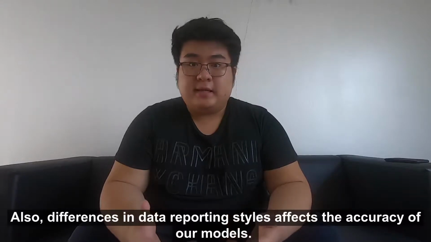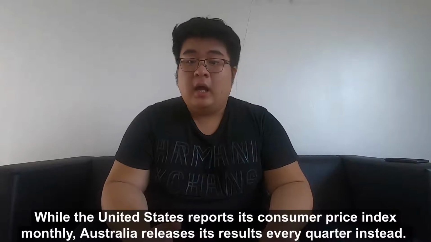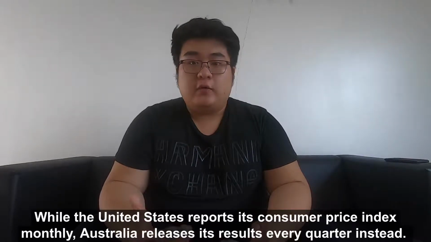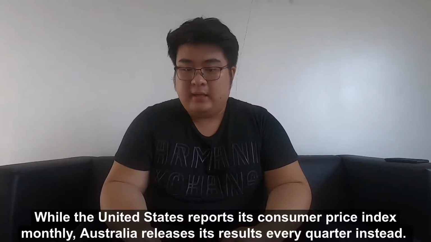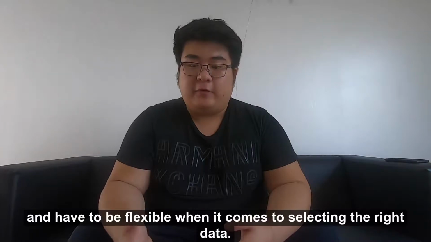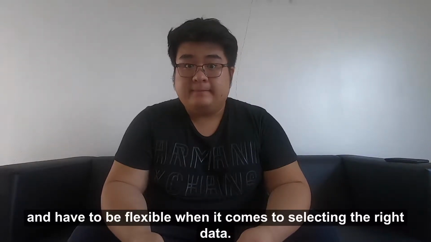Also, differences in data reporting styles affect the accuracy of our models. This can be seen in our reports. While the United States reports its consumer price index monthly, Australia releases its results every quarter instead. Therefore, as a senior financial analyst, I cannot rely purely on models in my forecasting and have to be flexible when it comes to selecting the right data.